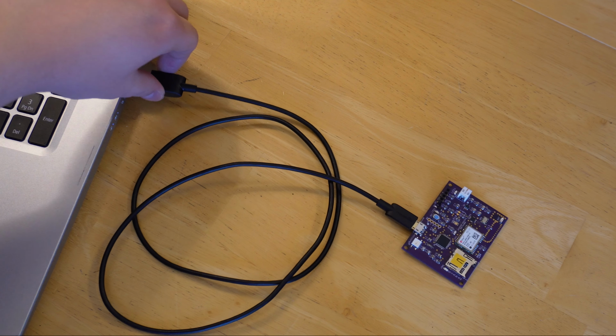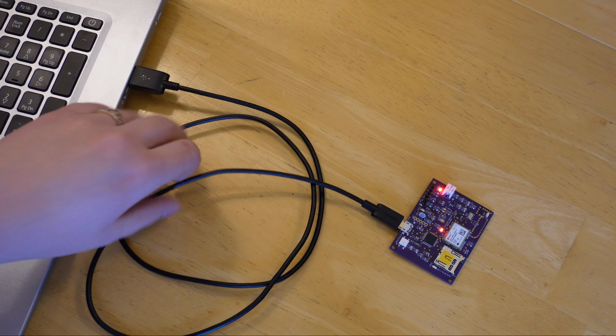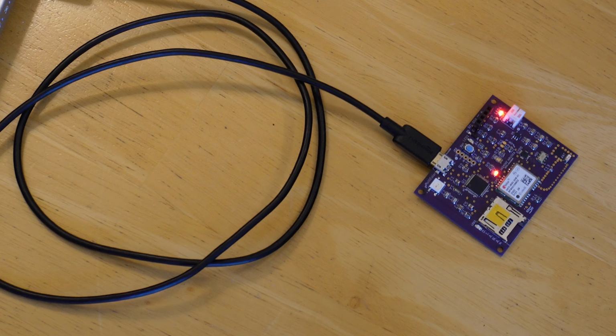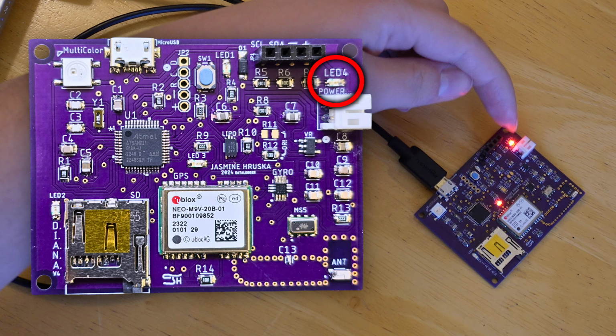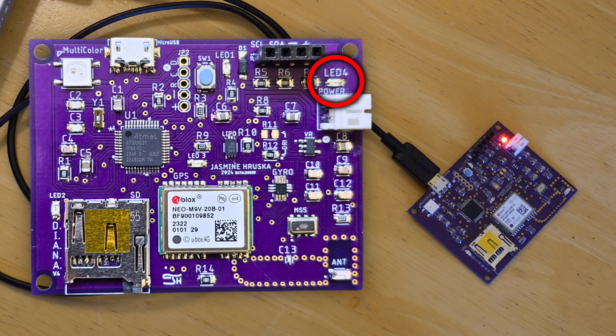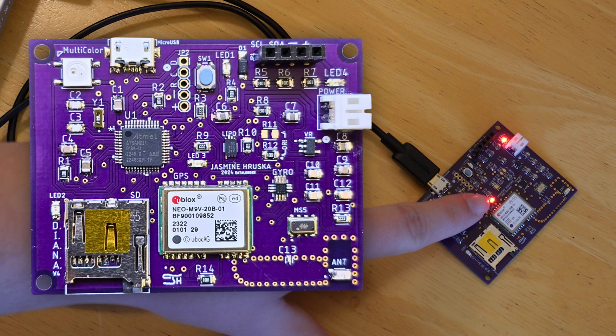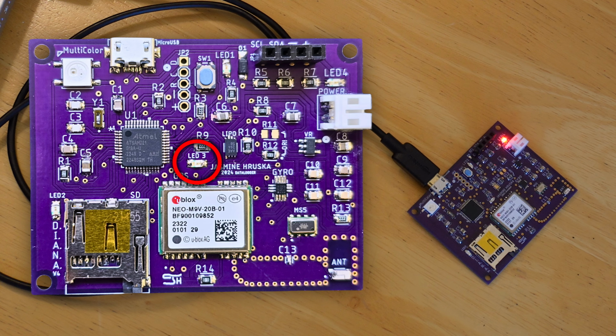Now I'm going to plug this into my laptop, and we can see now that some lights have turned on. This LED over here is LED 4, and this is the power LED. So if any power is going to the board, it will be on. Down here we have LED 3, and that's one of our programmable LEDs.